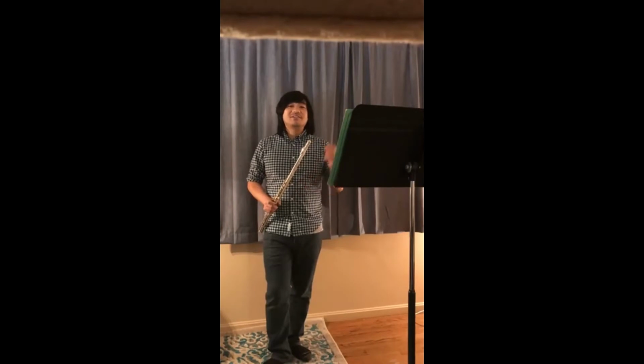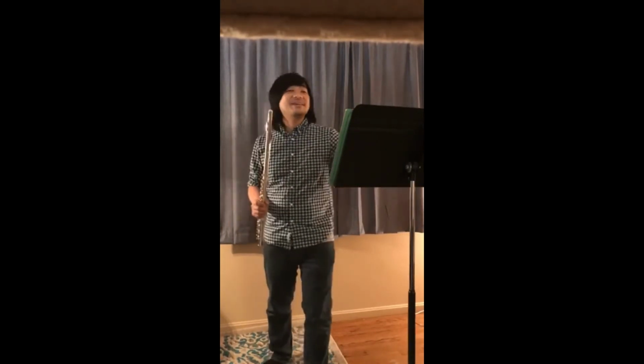It's pretty traditional on the repeats when we go back to the beginning to add some ornaments and have a little fun with it. So you might hear a little bit of wacky ornamentations in there, but that's just going to add to the fun. All right, so here is the Bach Partita in A minor.